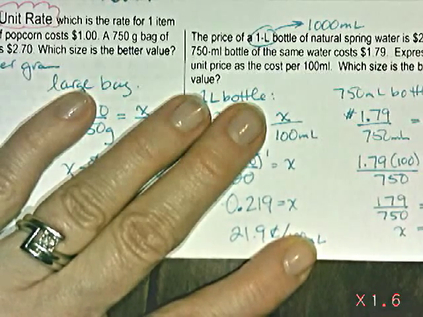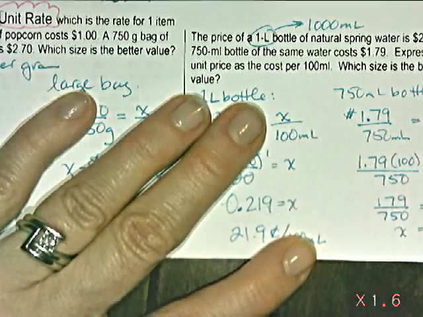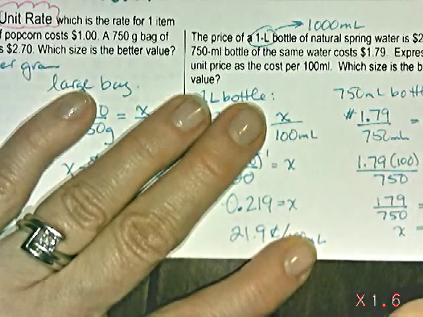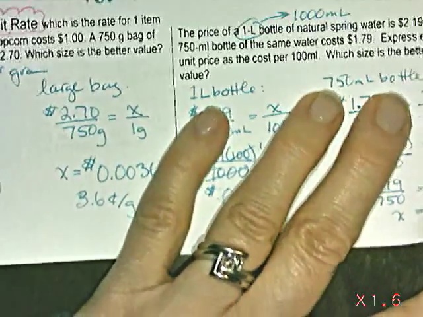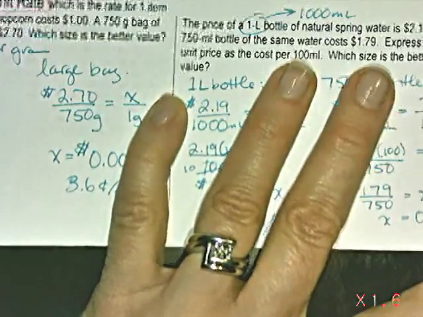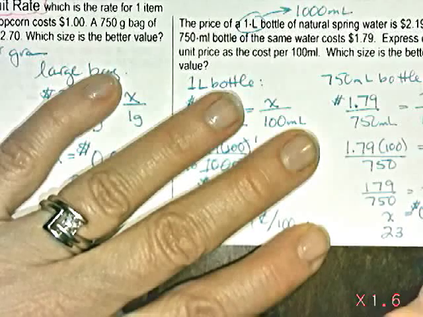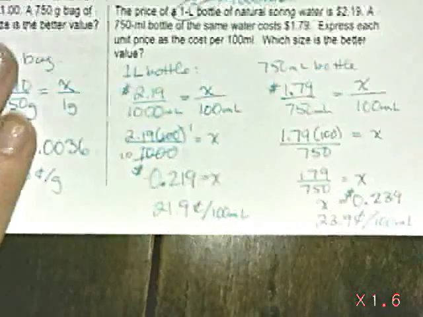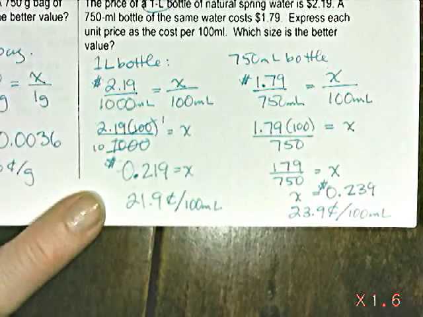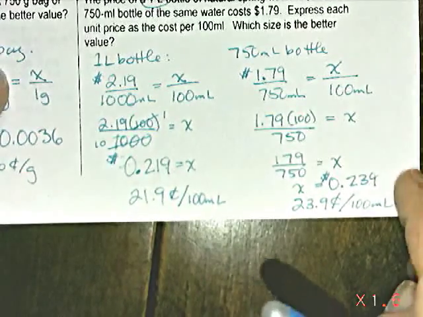And again, this is where I would likely be using a calculator. 179 divided by my 750, and I would find out that my unit price, if I was to round that to the same number of digits as my other one, would be 23.9 cents per 100 milliliters. And so if we're comparison shopping, the first one would be the better deal, where we're paying less money for every 100 milliliters.